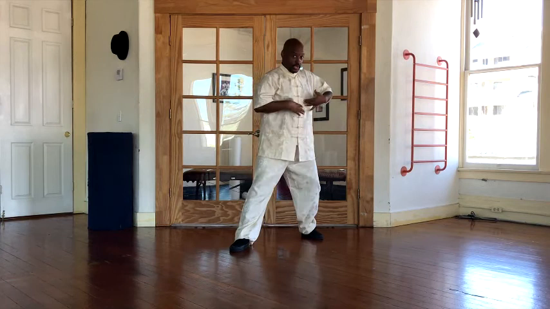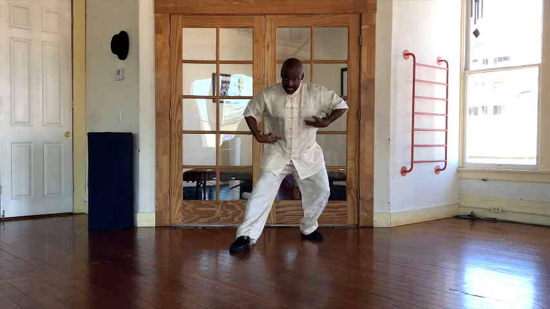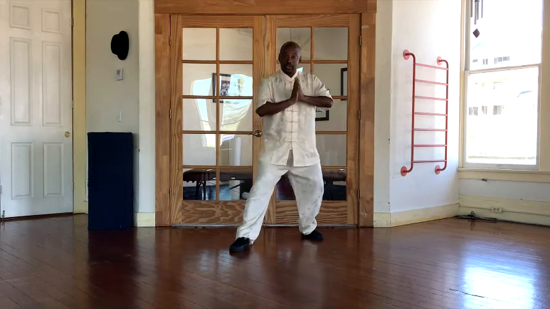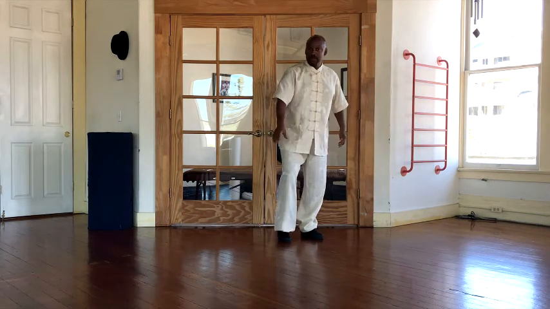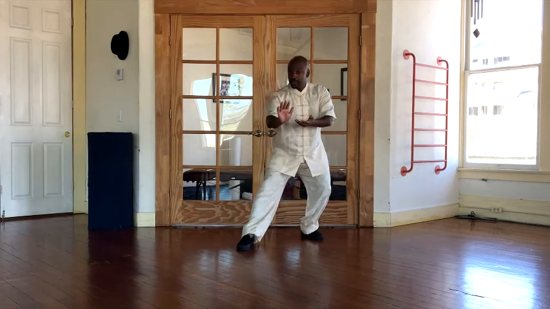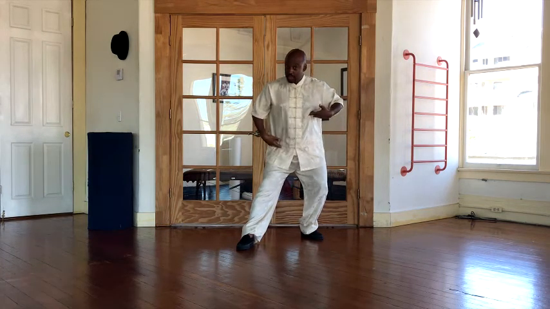Oftentimes, when rollback is explained, it appears that the body is turning to the left. But in fact, my torso is actually rotating to the right as it sinks down. The whole spine is moving to the left because my knee's extending, but I am not actually turning my body to the left, which would actually unroot my right leg. So this is rollback. Three yin lines, upper torso and lower torso turning towards the flexing hip.